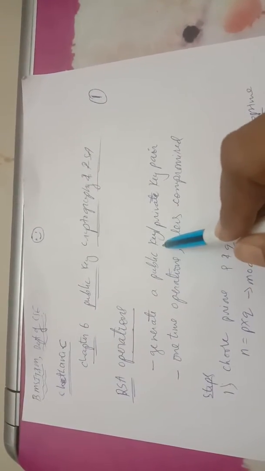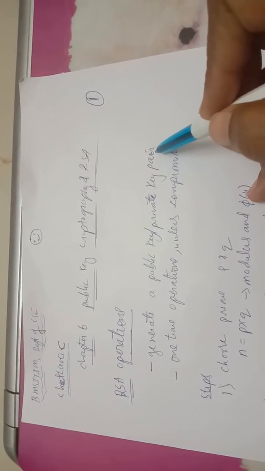Hello students, let us discuss the concept of RSA operations. The RSA operations concept we are going to use to generate a public key and private key pair. Once this pair is generated, there is no need to generate these values again and again unless it is compromised. So it is a one-time operation.